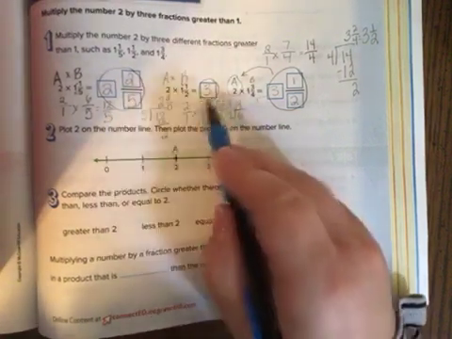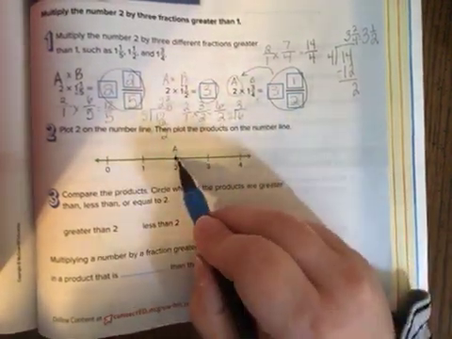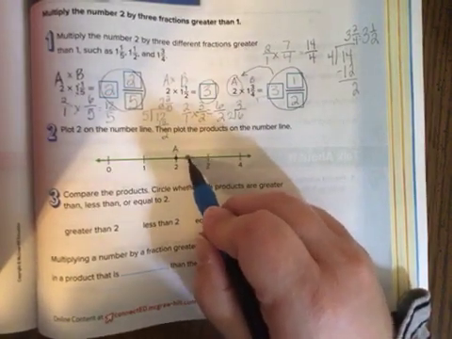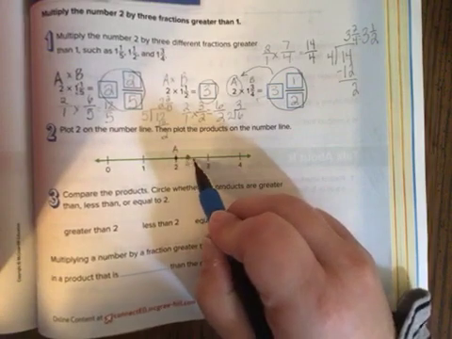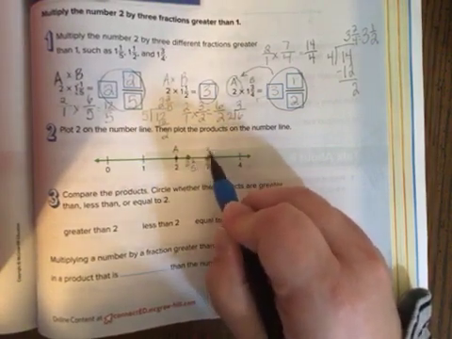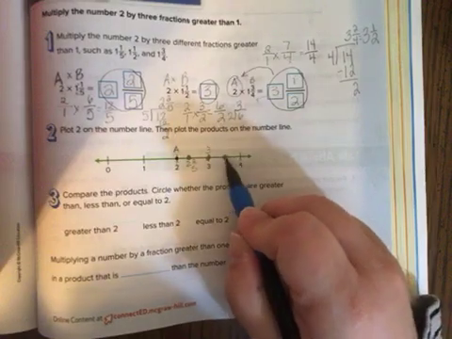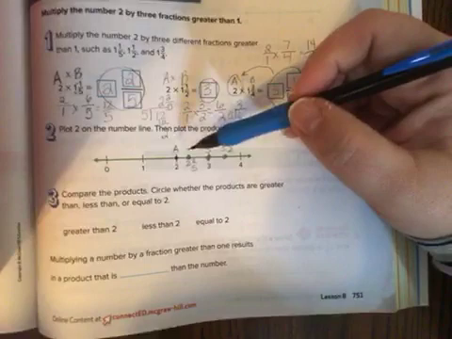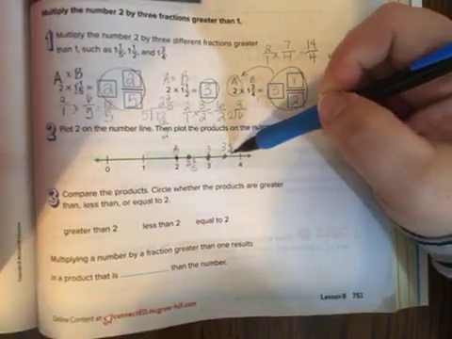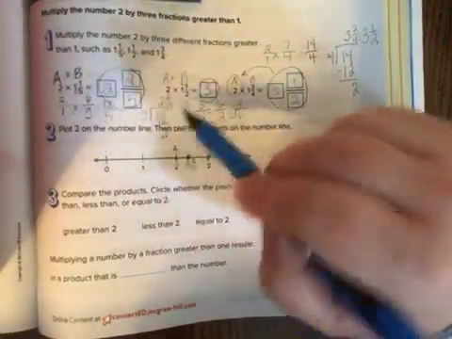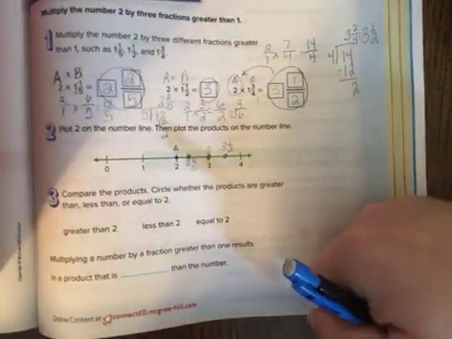And each one of our products we know was greater than 2. 2 2/5 is probably right about here. 3 is right here. 3 1/2 is right here. So what this is showing is that all 3 products were greater than factor A, greater than that first number in the multiplication problem.